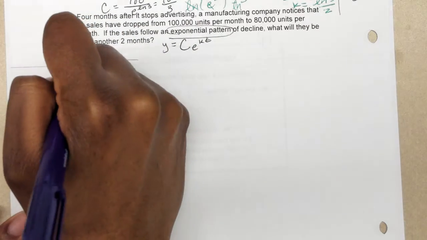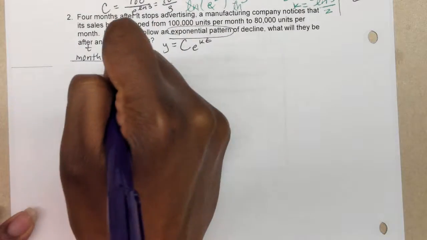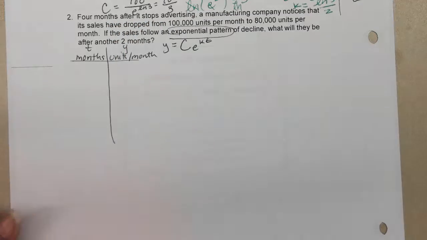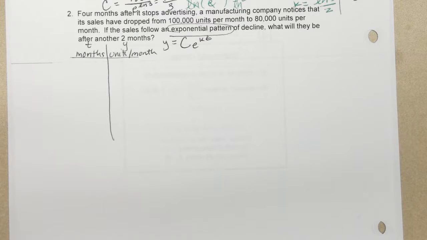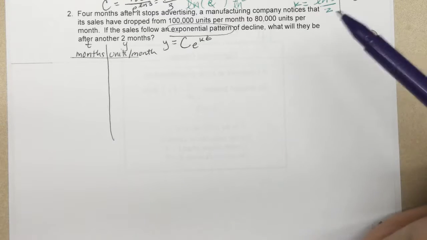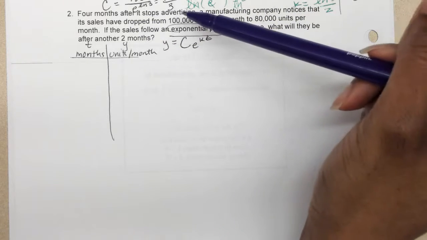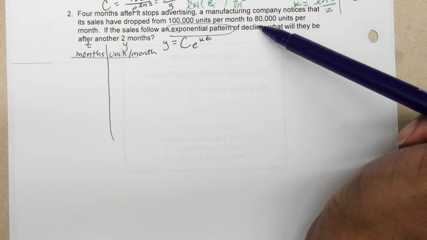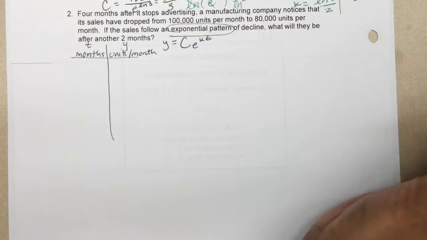So we're going to create our table where t is in terms of months and y is in terms of units per month. The information that it gives us is that sales have dropped from 100,000 units to 80,000 units 4 months after it stopped advertising.